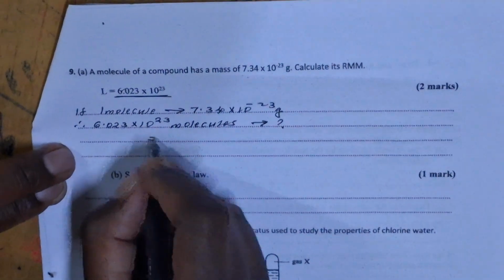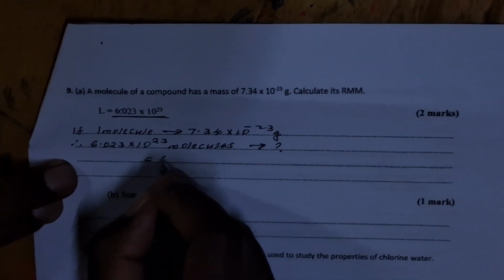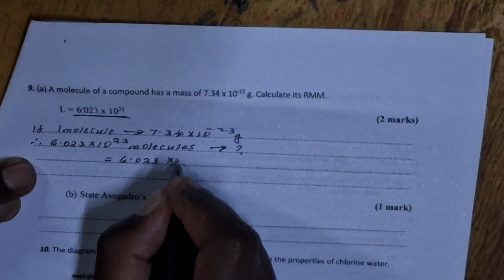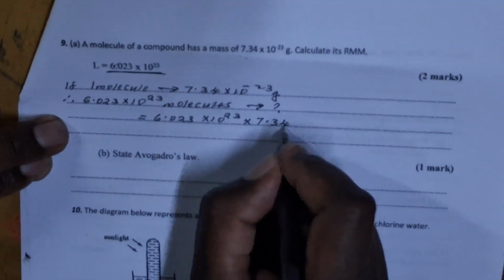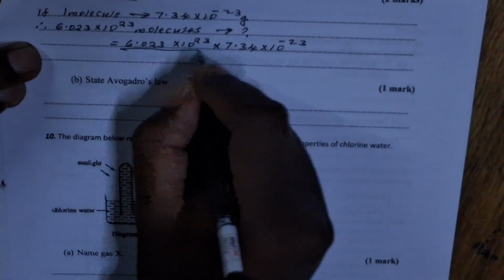We do cross multiplication: 6.023 times 10 raised to the power of 23 times 7.34 times 10 raised to negative 23, and then we divide by 1 molecule.